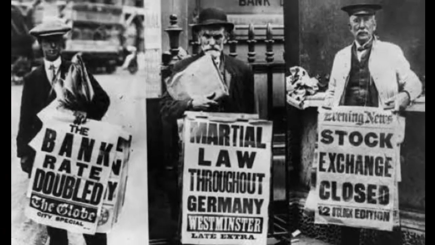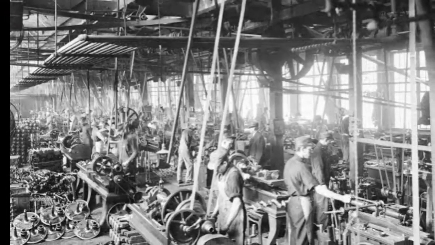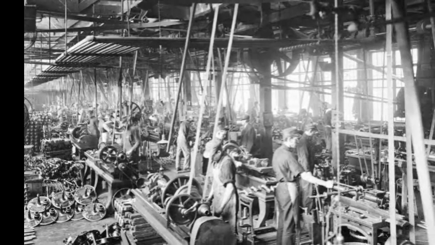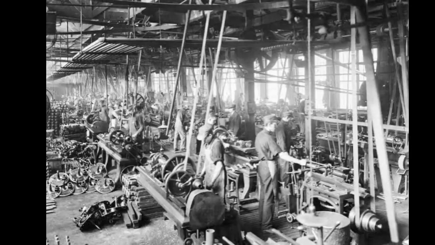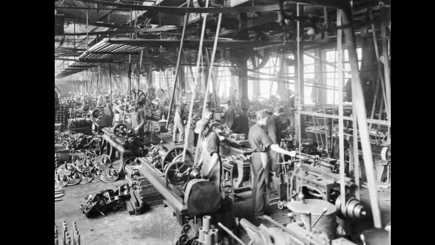Post-war transition, the Roaring Twenties and economic adjustments. The end of the war brought about a period of adjustment. Industries that had boomed during wartime faced the challenge of transitioning to peacetime production. The 1920s saw shifts in consumer markets and the emergence of new industries.